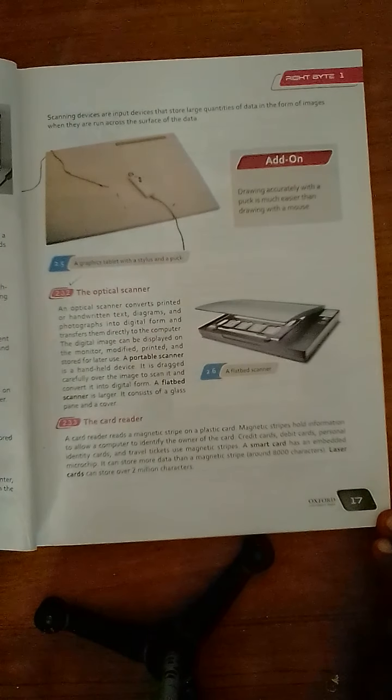The second one is a portable scanner. A portable scanner is one of the types of scanner that is used to drag carefully over the image to scan it.